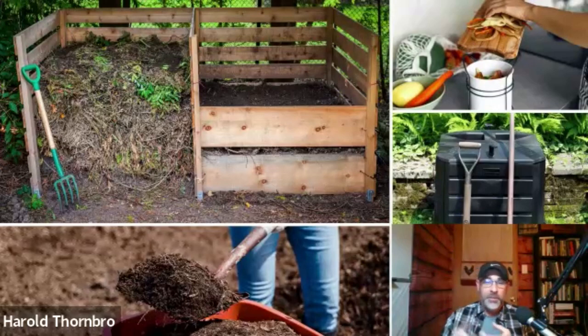But there's tumblers, there's some different ways to go about it, but I don't even know that that's the most important thing. I think the larger ones work better. If you can get a bigger pile, they get hotter easier, and we're going to talk about that here in just a second.